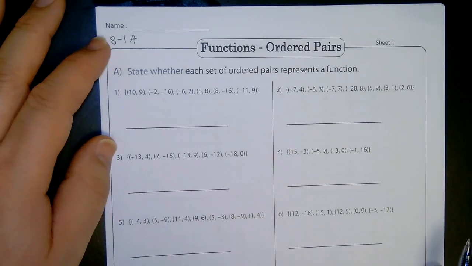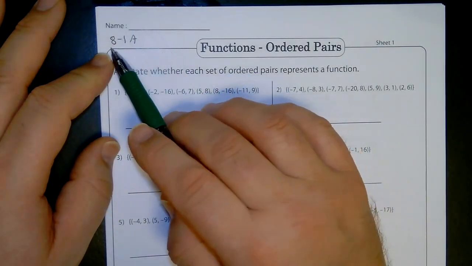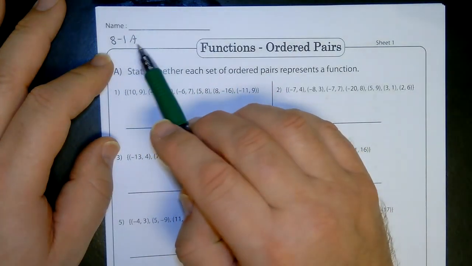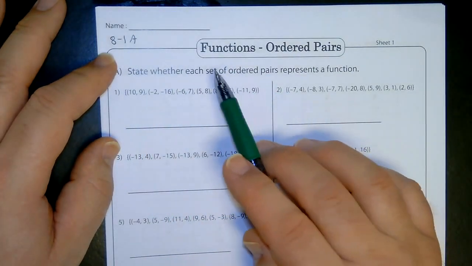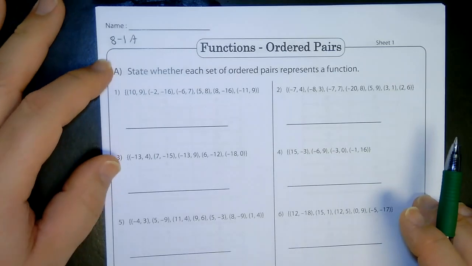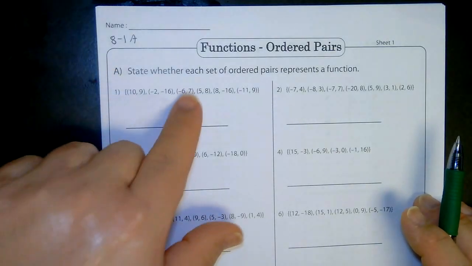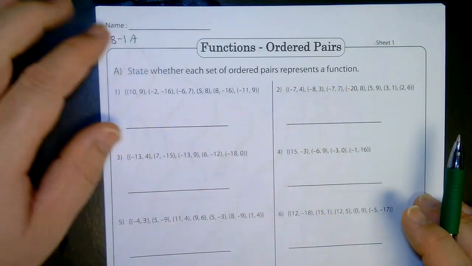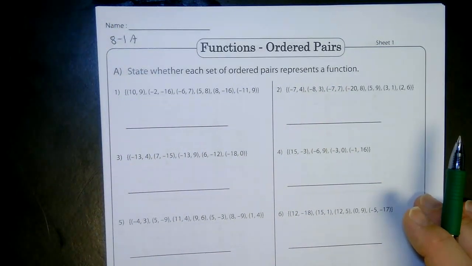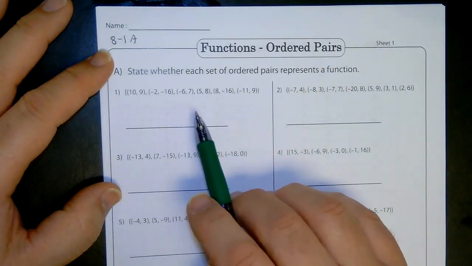Alright, good morning. This is now Unit 8, Section 1, the first worksheet. We'll call it A. It's called Functions in Ordered Pairs. So first question says, state whether each set of ordered pairs represents a function. So since we're looking at functions, these are ordered pairs.